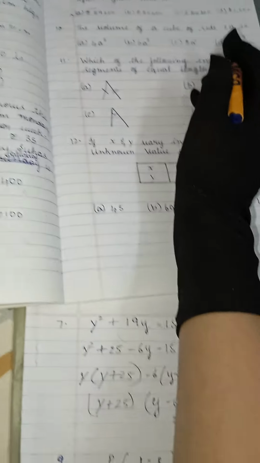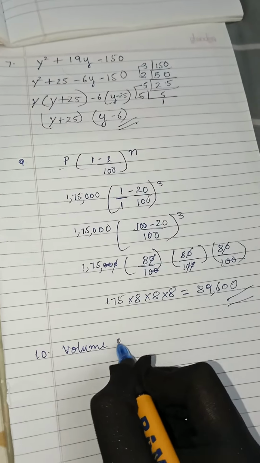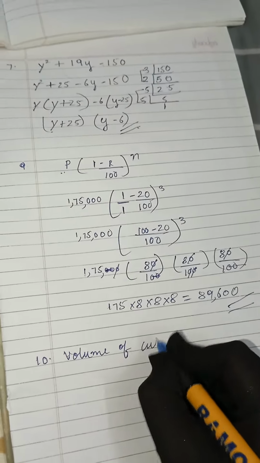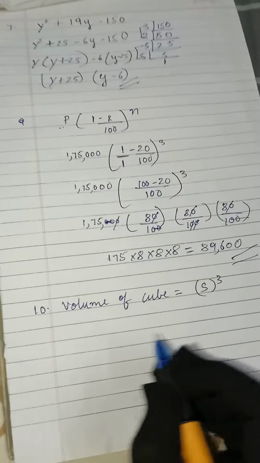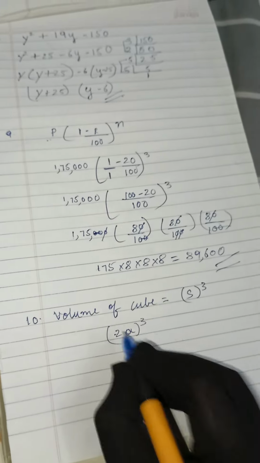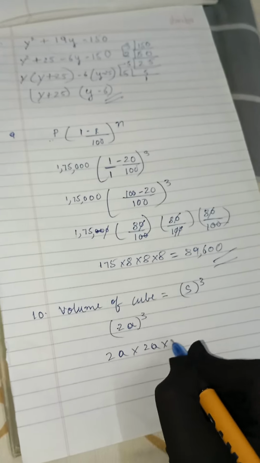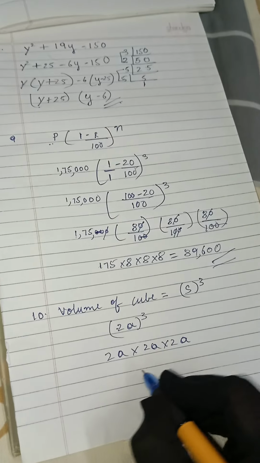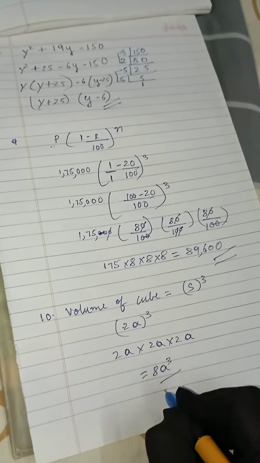The volume of a cube with side 2a is equal to side cube. The side is 2a, so 2a cube. Simple. You will multiply 2a into 2a into 2a. 2 2s are 4, 4 2s are 8. So our final answer is 8a cube.